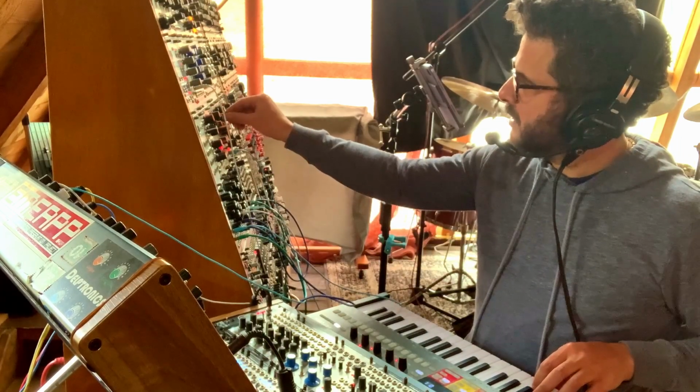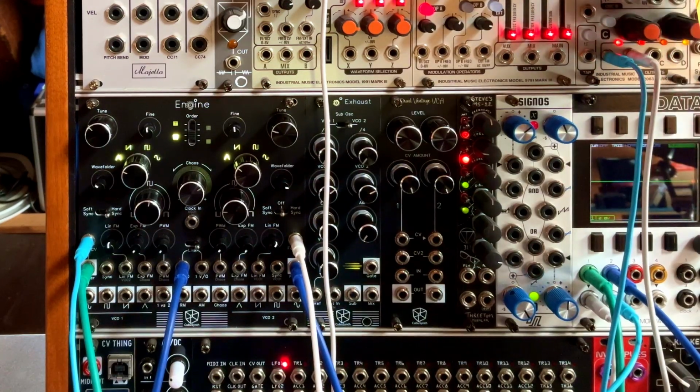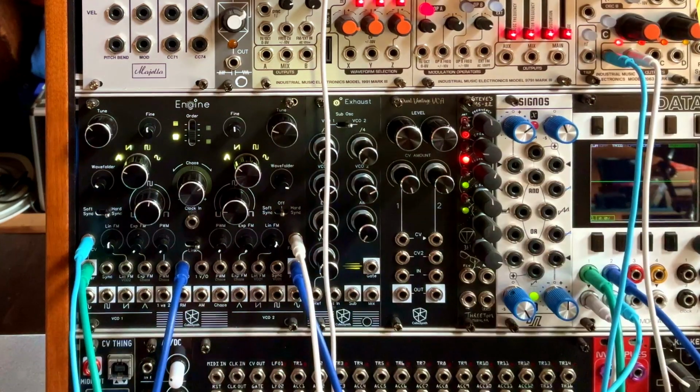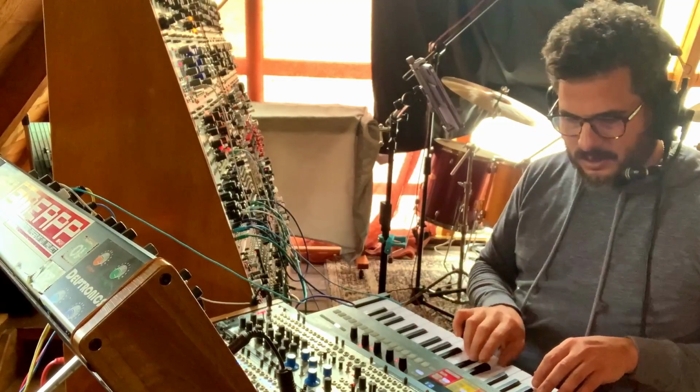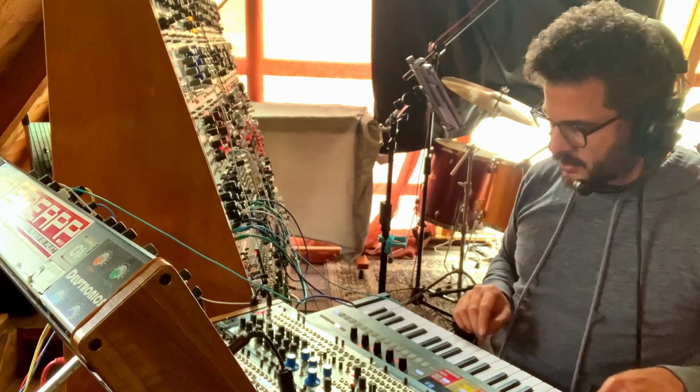Super cool. I get that swirly stereo kind of sound. Let's record a sequence here.